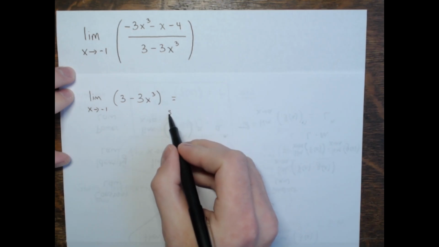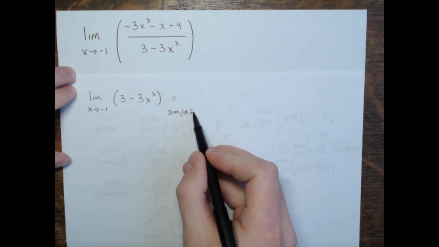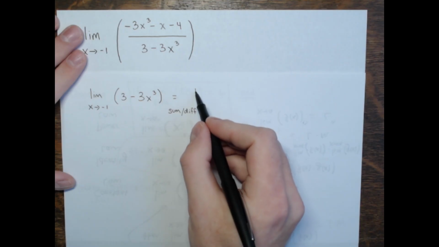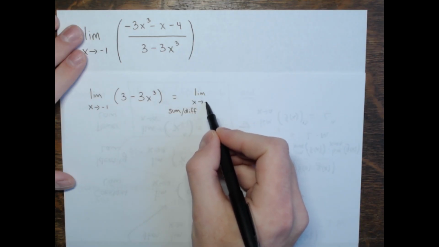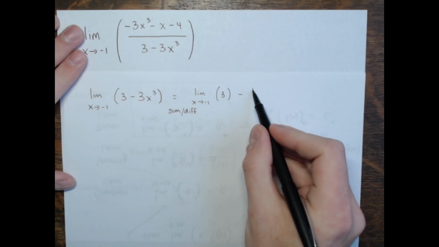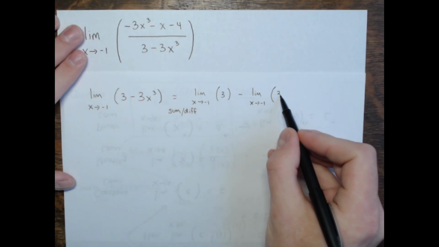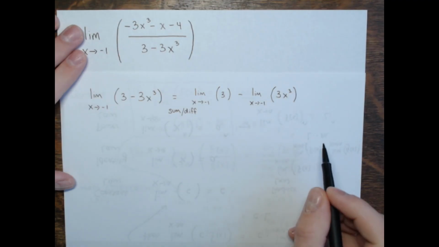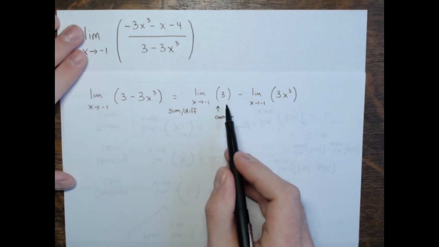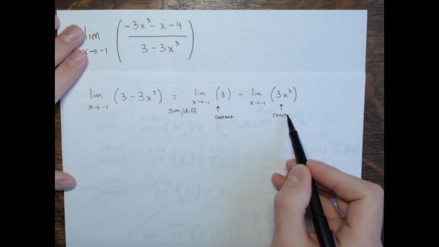And then I apply the sum law. I'll just write the name of the laws I'm using. The sum or difference law, I'll just put sum diff. Say, hey, this is adding or subtracting here, so I go term by term. This should be the limit as x approaches -1 of just the first term, which is 3, minus the limit as x approaches -1 of the second part, the 3x cubed. And then here I'm using the constant law, right? That's just a constant, 3. Here I can pull out this coefficient of 3. That was the constant multiple law.